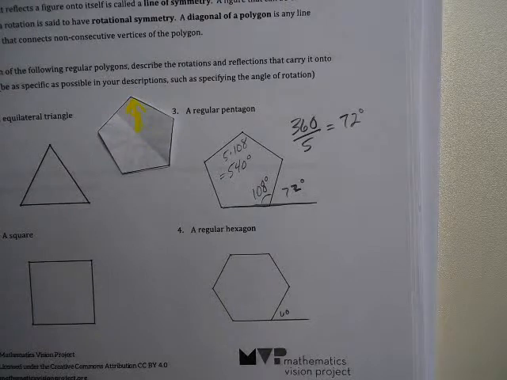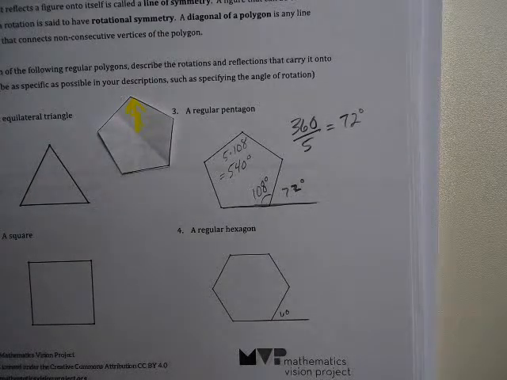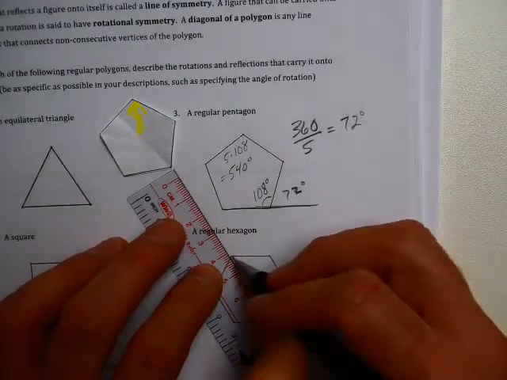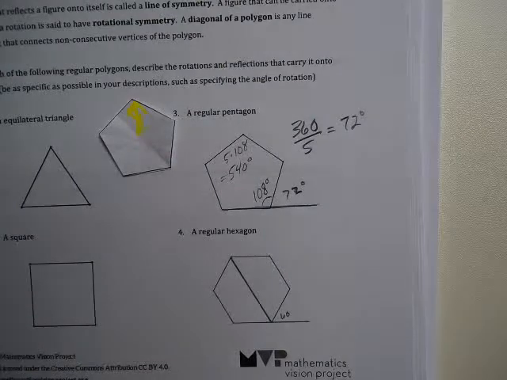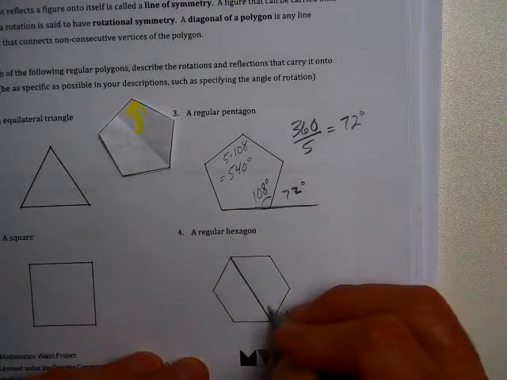Before I do that, how much is the interior angle? If this is 60, how much is that? 120. Good. If I take and draw a diagonal, I've just bisected this angle. This 120 degree angle just got split in half. So then I have 2 more 60s.